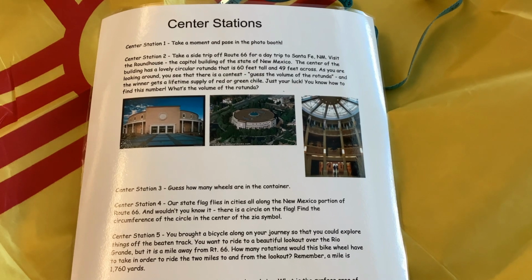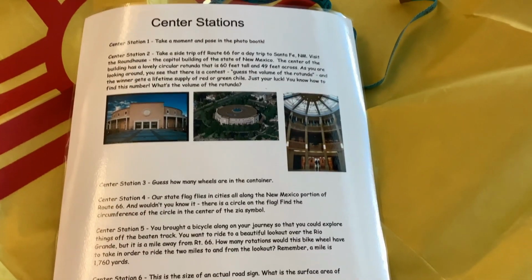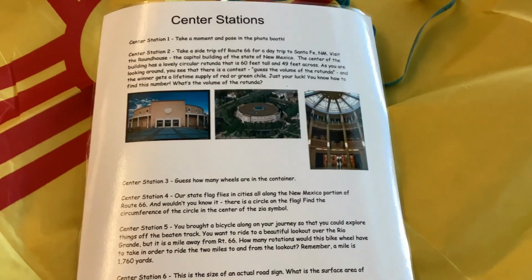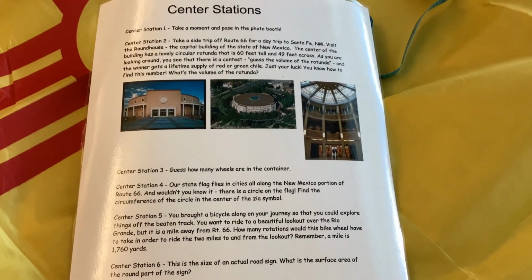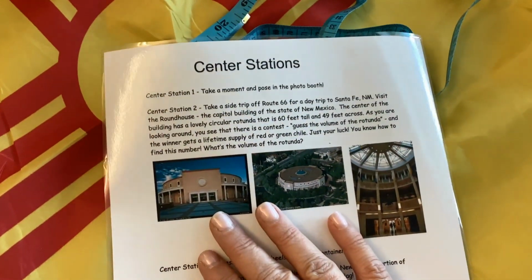Okay, this video is for the center stations for Route 66. They're going to be slightly different than the center stations for Pirates of the Caribbean. So if you're looking for the Pirates video, keep looking. This is not it.